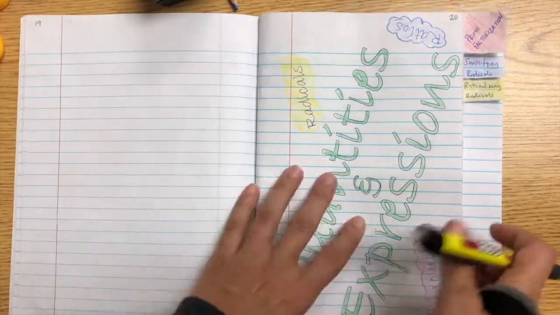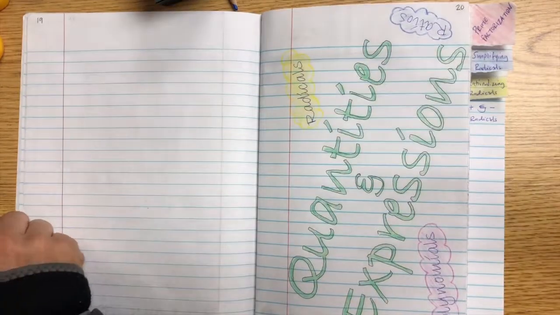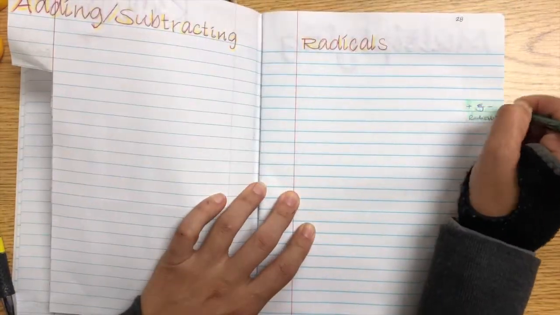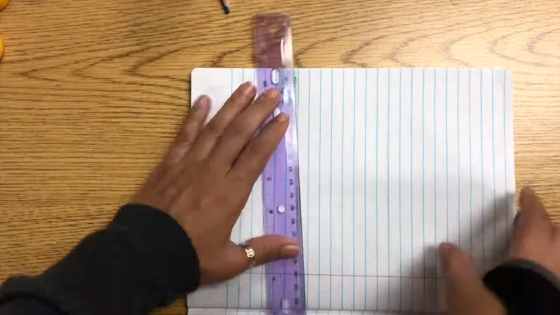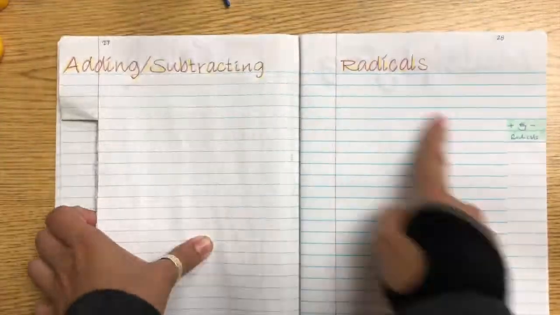So you need to make another tab. So again, 2 lines, and this tab is going to be called adding and subtracting radicals. And you can use an abbreviation because it might not fit if you write the whole thing. So again, tear along those 2 lines and then down the margin to make your tab so it looks like this.